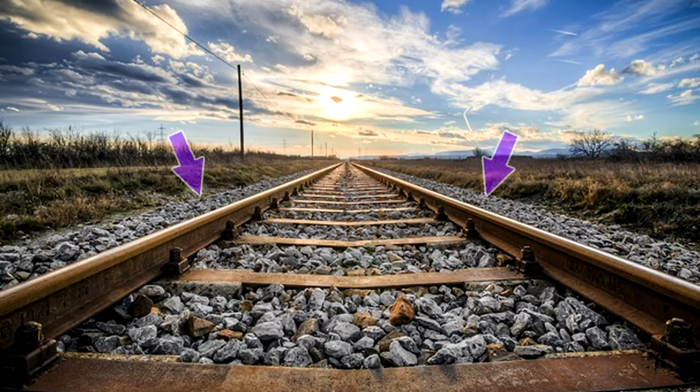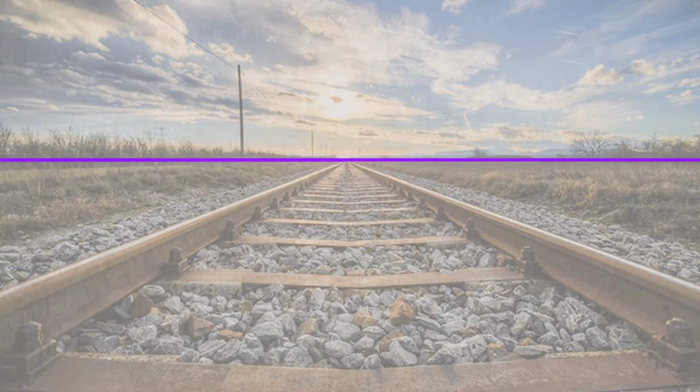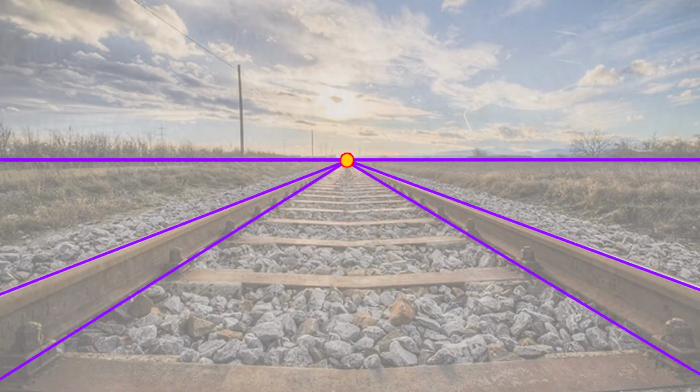For another example, let's look at the classic railroad picture. We know that these lines in the railroad are perfectly parallel, and they have to be. A train is not very flexible. It's not going to be able to adjust to deviations in the railroad. And we can see that these lines converge and meet at this point on the horizon line. That is the vanishing point.